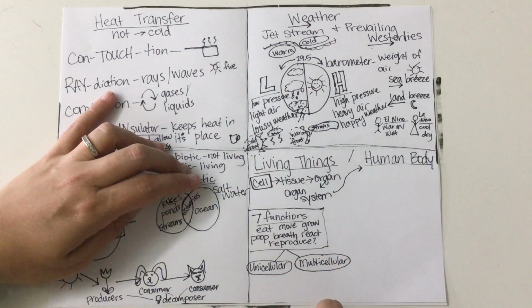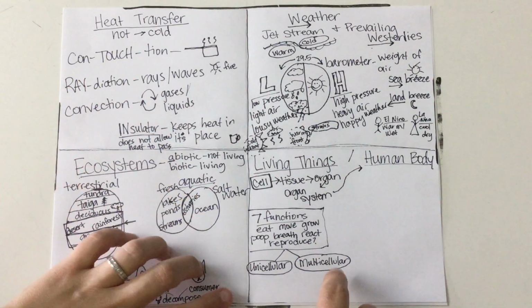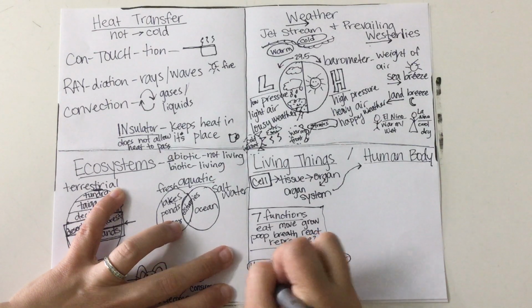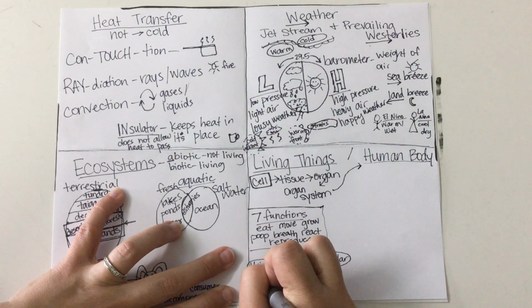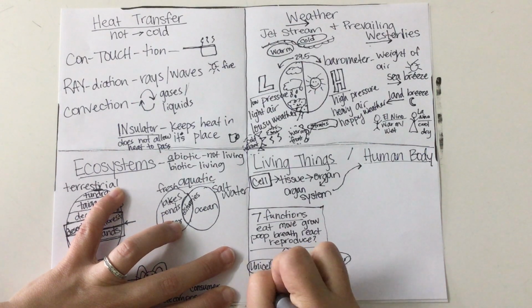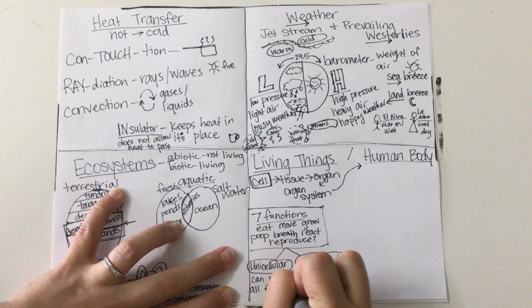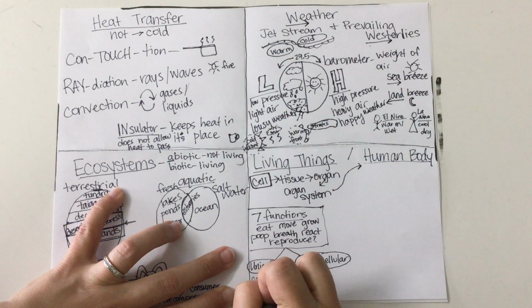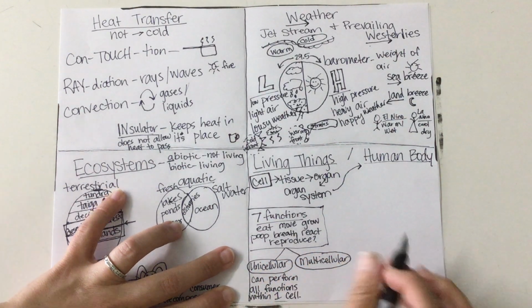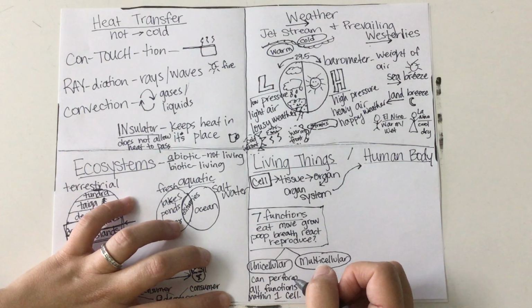And our body is one of those examples. So we are going to talk about that here in just a moment. But we do want to remember that the unicellular organisms can perform all functions within one cell. They only need that one cell to live.